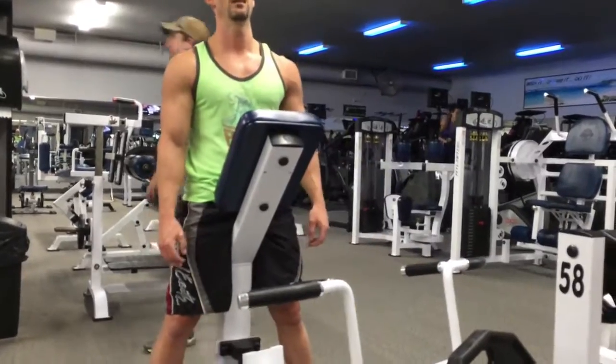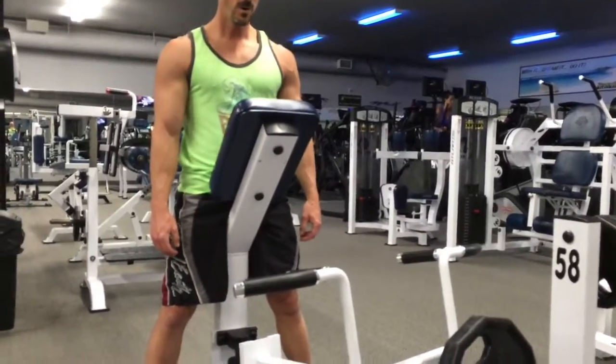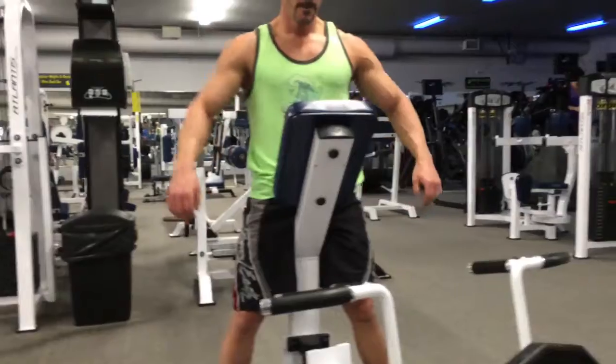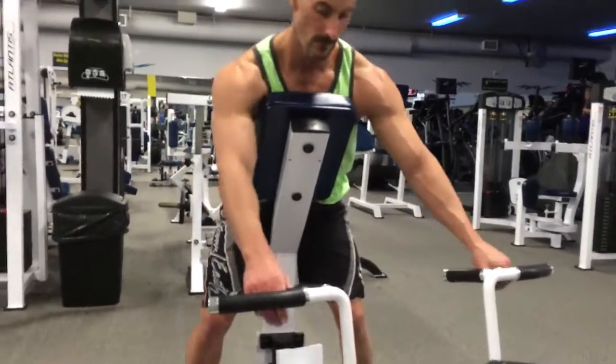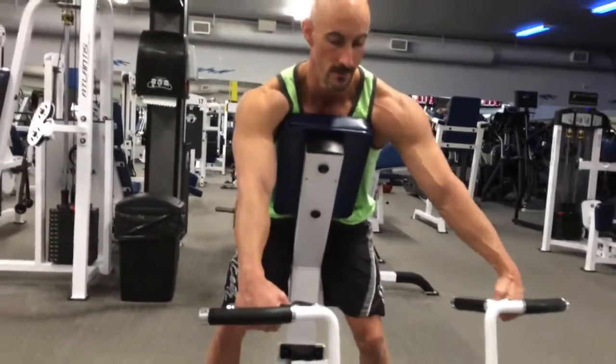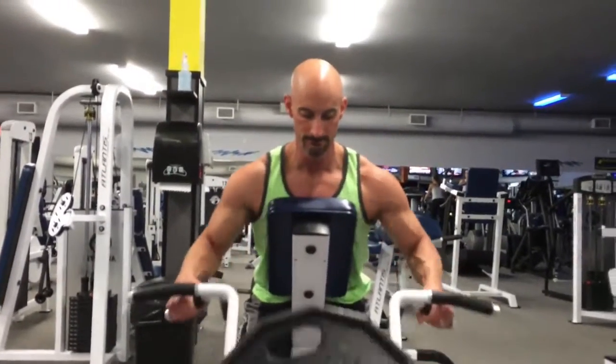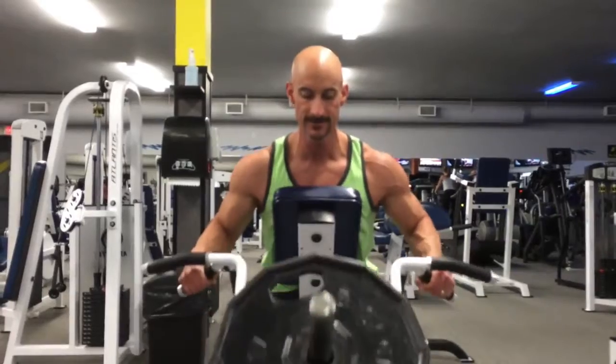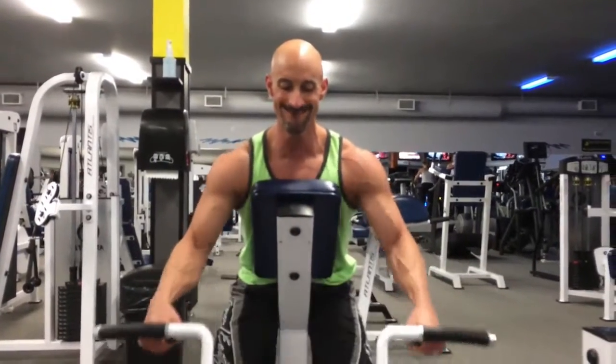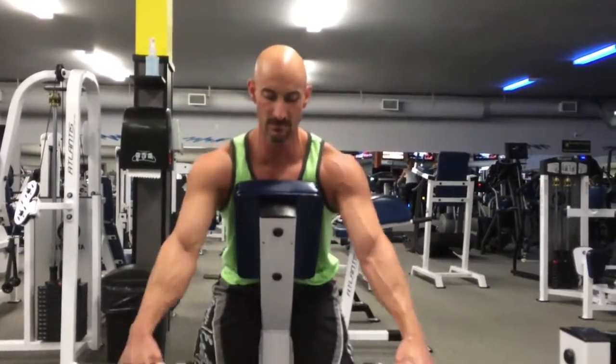And it gets a little bit tougher as you get towards the end here and your back begins to fatigue. Then your biceps, you're going to start feeling them get a little bit more involved in the movement. Getting close to the end here. I mean, the pump is ridiculous. Again, the mind-muscle connection is outstanding.